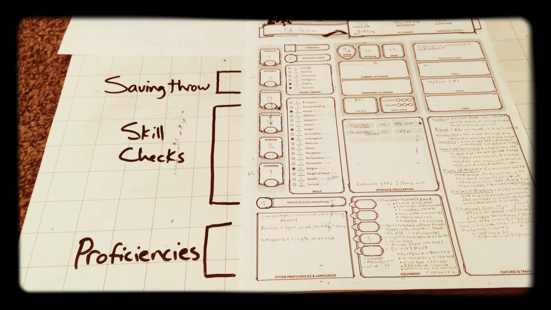The Player's Handbook describes what you can do in Dungeons and Dragons in 3 basic packages: saving throws, skill checks, and magic spells. And we will talk about all of those today.